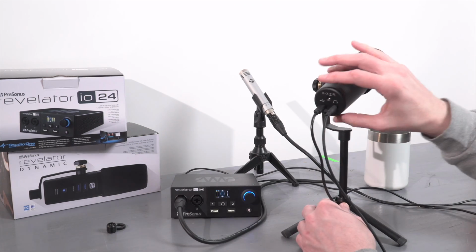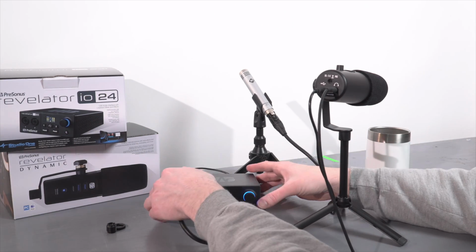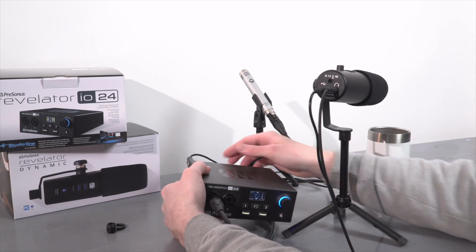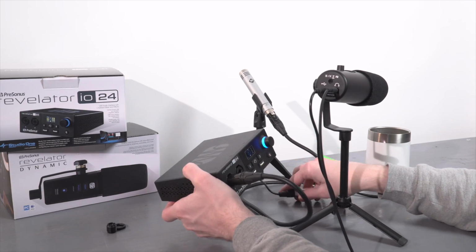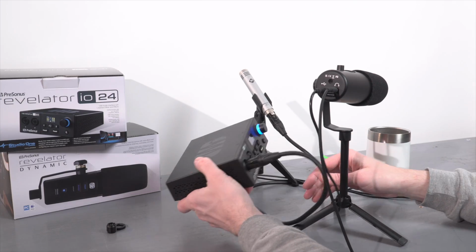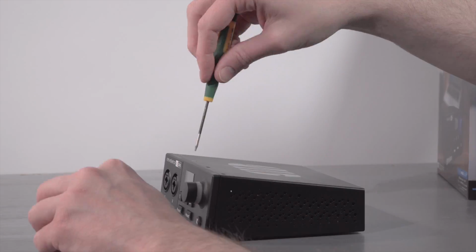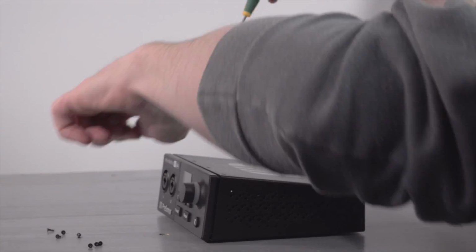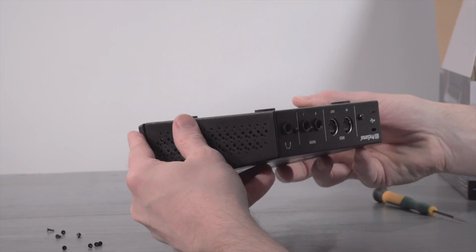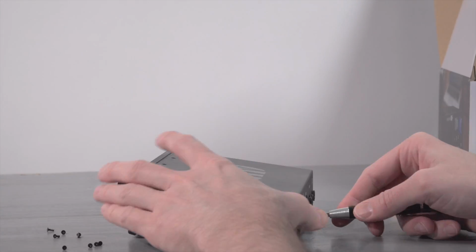It's still bus powered over USB-C as well, so you don't need to carry a plug to plug it into wall power or fool around with adapters or things like that and additional cables. For a setup where you'd want to connect studio monitors, the balanced 1/4-inch outputs on the iO24 make that really simple, so that could be the reason alone that you'd go with this.